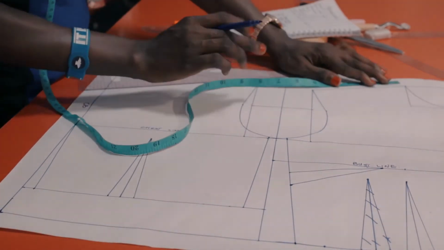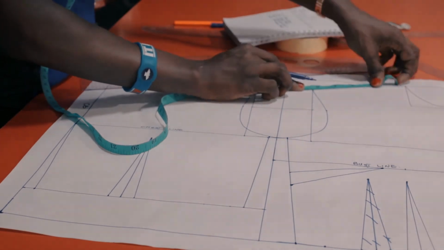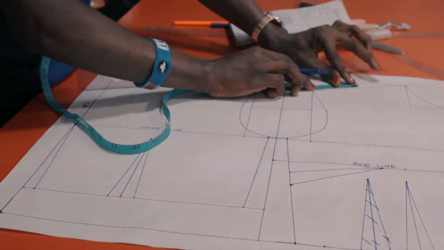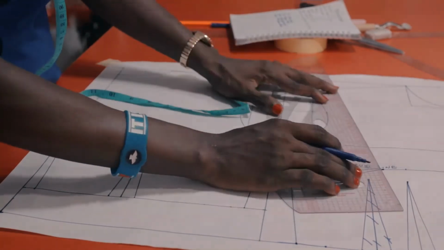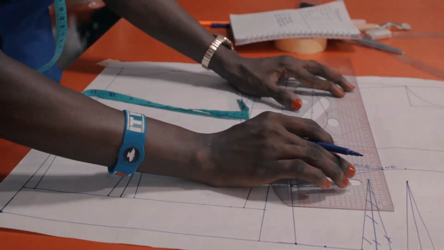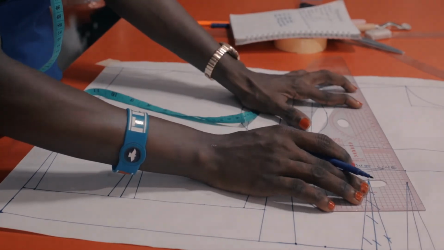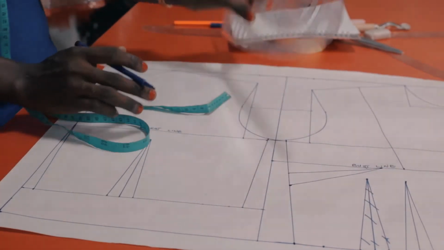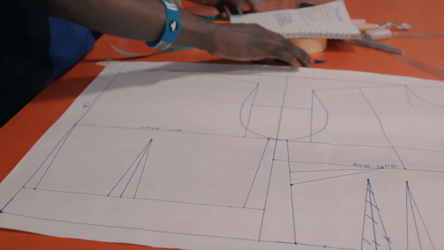So how do you create this line? You don't just create it, you simply get the midpoint of your shoulder. Here is the midpoint of my shoulder. You mark it, then you connect straight to the point of that dart, like this. Connect. So having done that, the next thing I'm going to be doing now is to cut out my pattern.